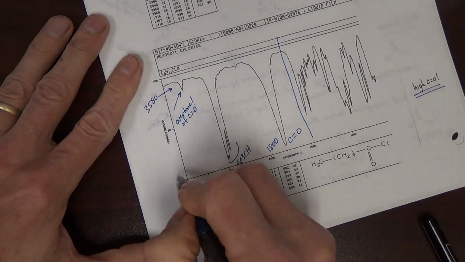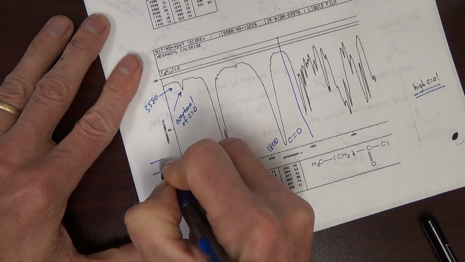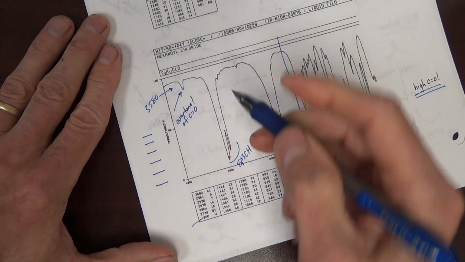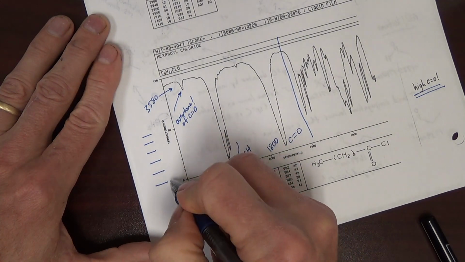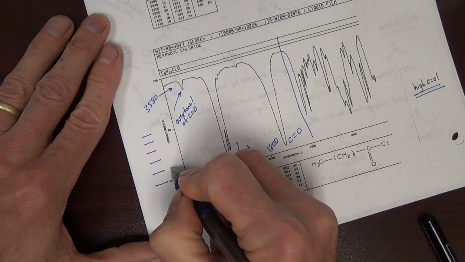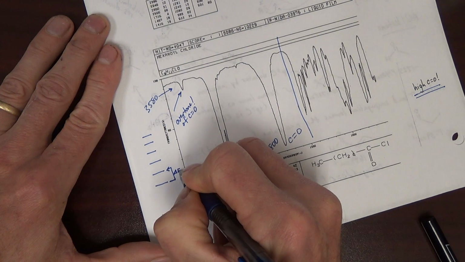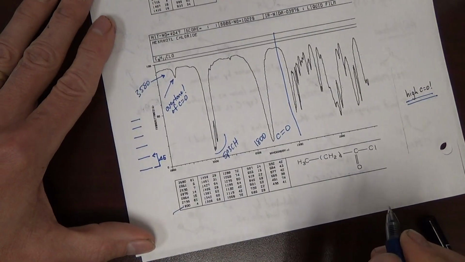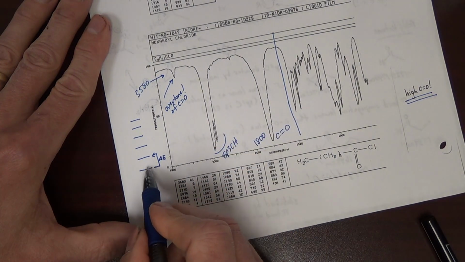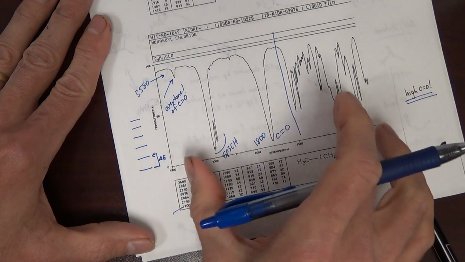Overtone comes from vibrational levels. Your vibrational levels, as you come up, get closer and closer. You can excite the bond to a higher vibrational level by putting in some energy. Usually a single excitation is what most of our peaks come from.